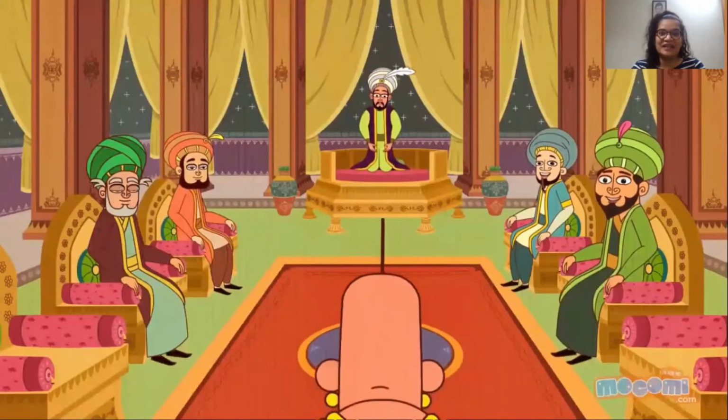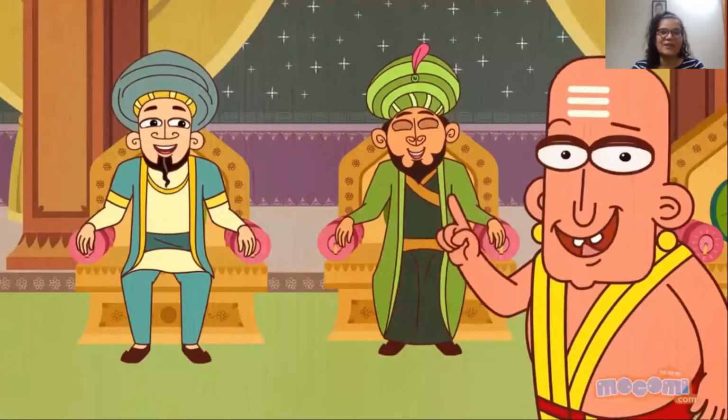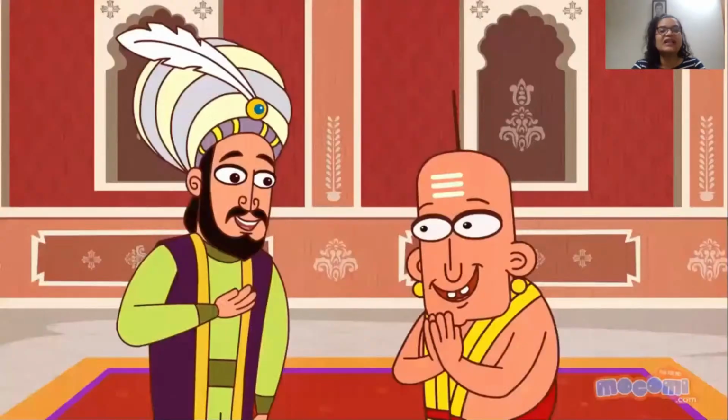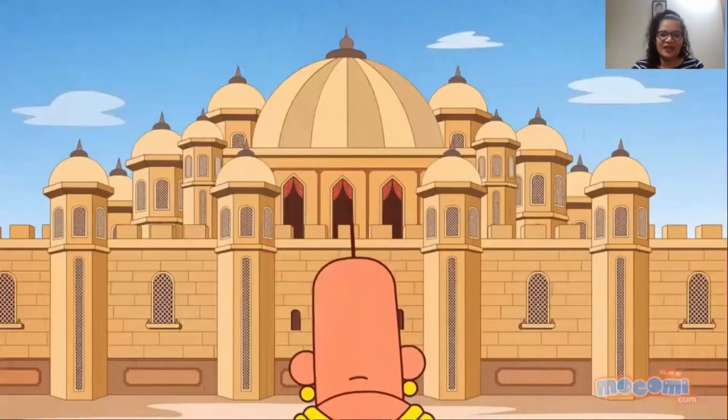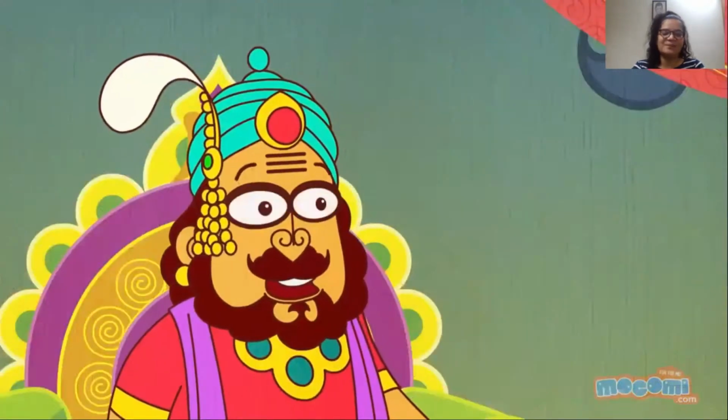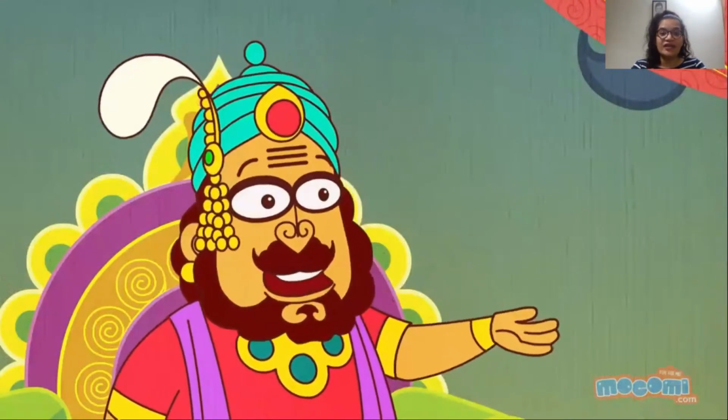The next day, Tenali Rama went to the court and he made everyone laugh. This again continued for a few days till Tenali bid bye to Akbar. On returning to Vijayanagara, King Krishnadevaraya was very impressed. He said, you're the pride of our kingdom. And Tenali said, that won't do.